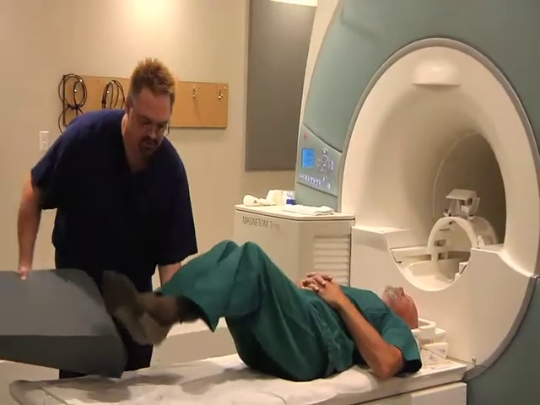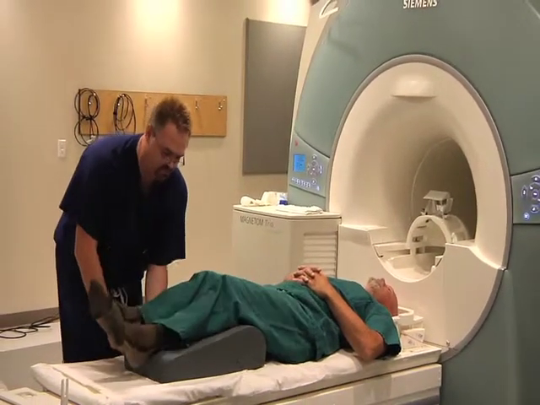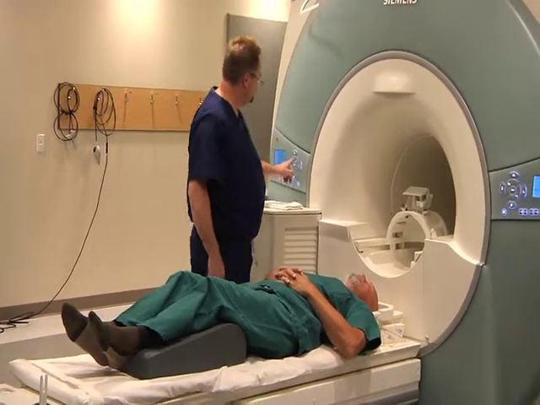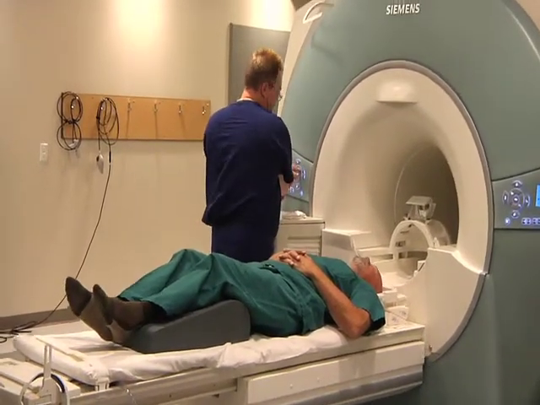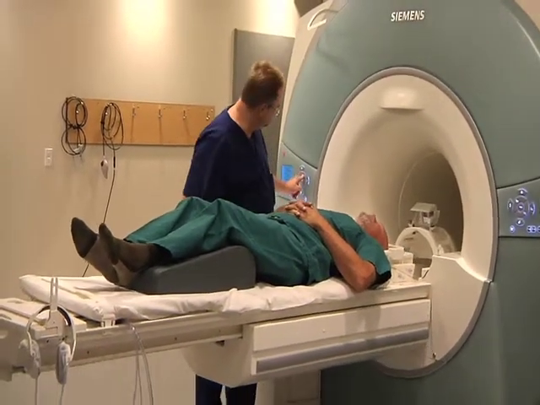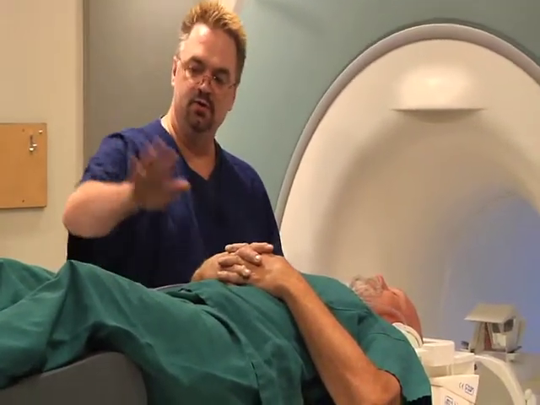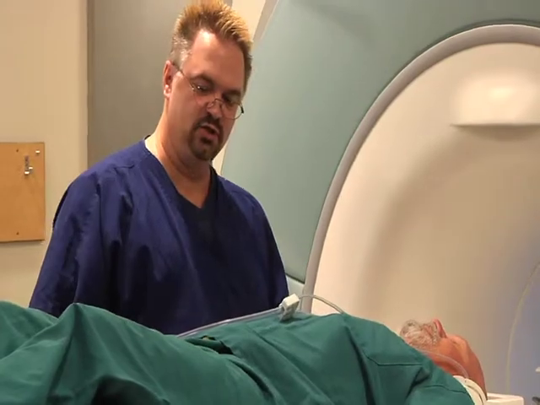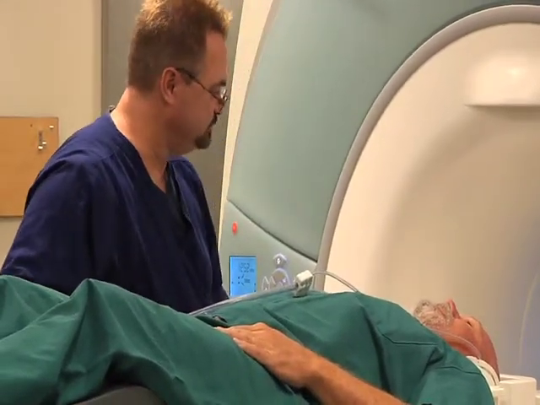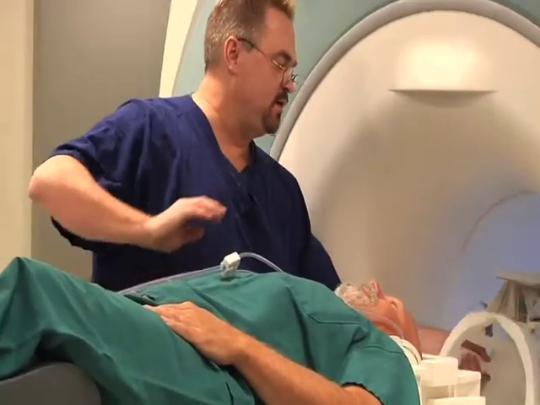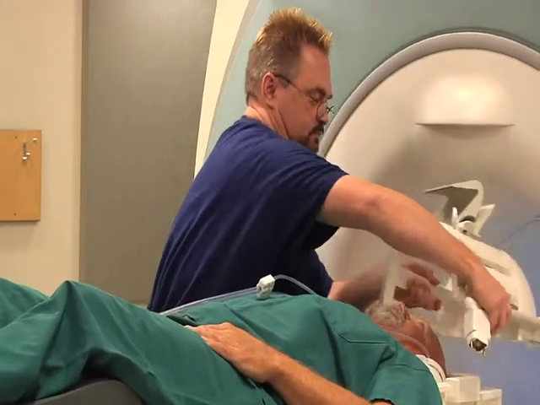I'm going to give you a little pad underneath your knees to make you comfortable. I'm going to bring the scanner up here. Now, for most people, what I'm going to tell you to do is keep your legs uncrossed. Hands, you can actually rest on your hips if you want. I'm going to bring that top part of the coil over you here.